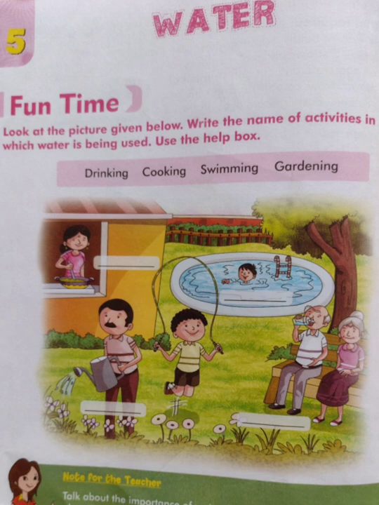See in the first picture this girl, what is she doing? She is cooking. So write here cooking, C-O-O-K-I-N-G, cooking. Next, see one boy, he is taking a bath. So what is he doing? He is swimming. S-W-I-M-M-I-N-G, swimming. He is swimming in the swimming pool.